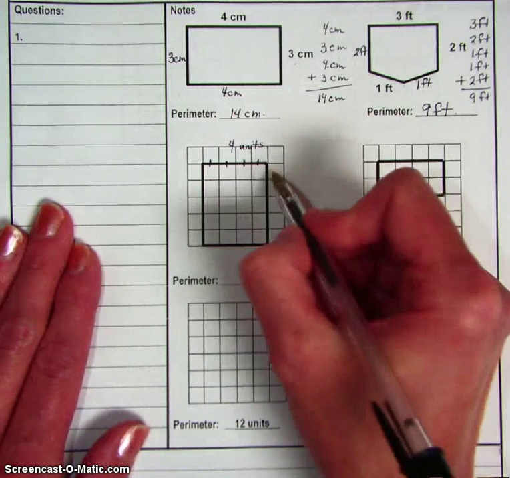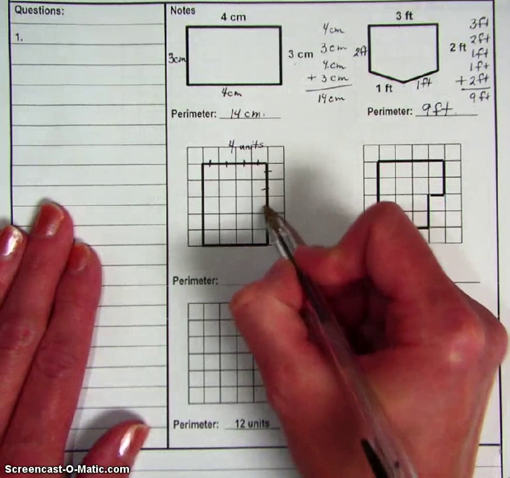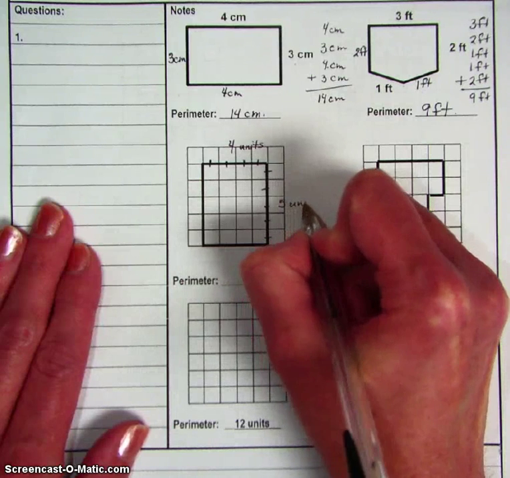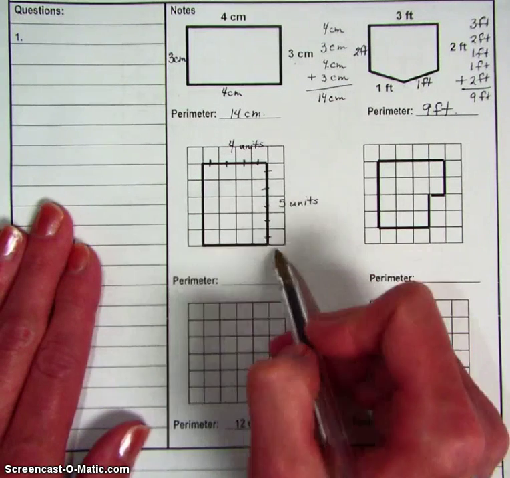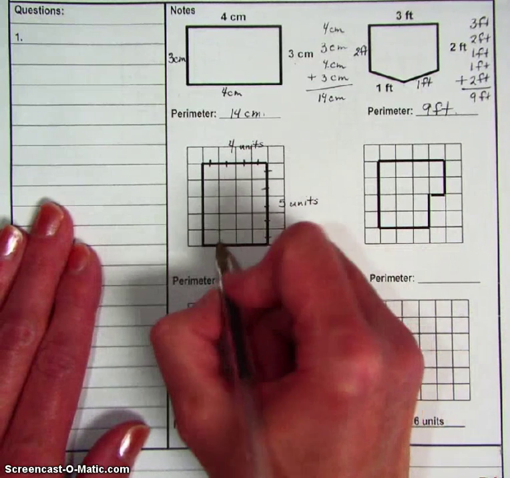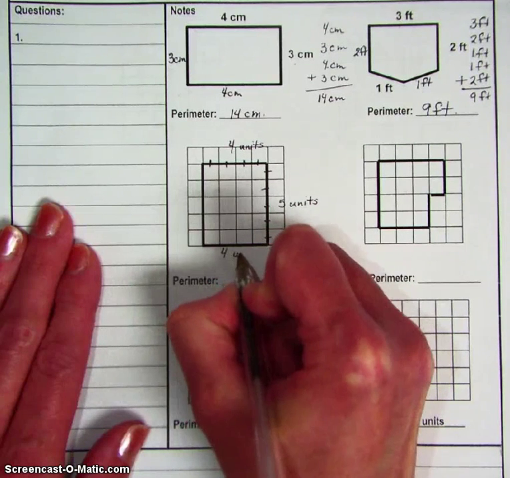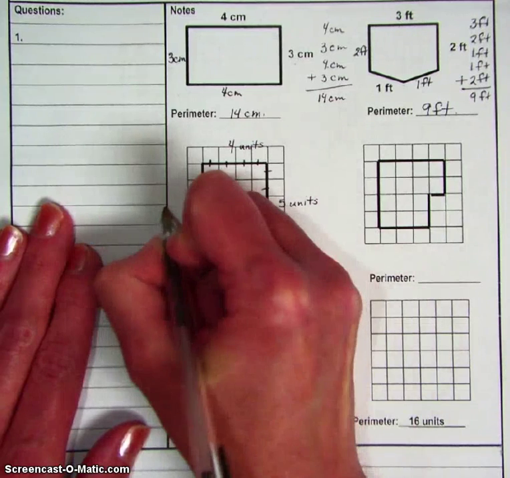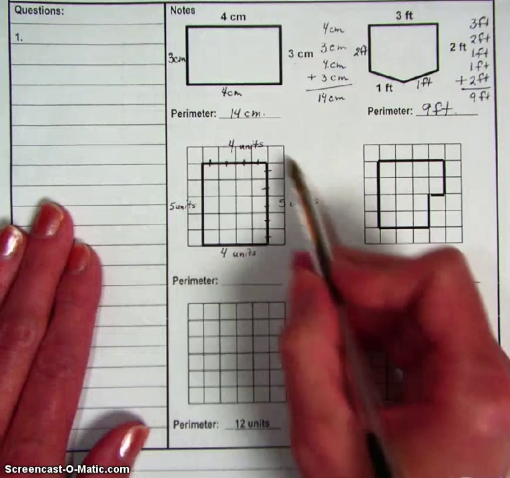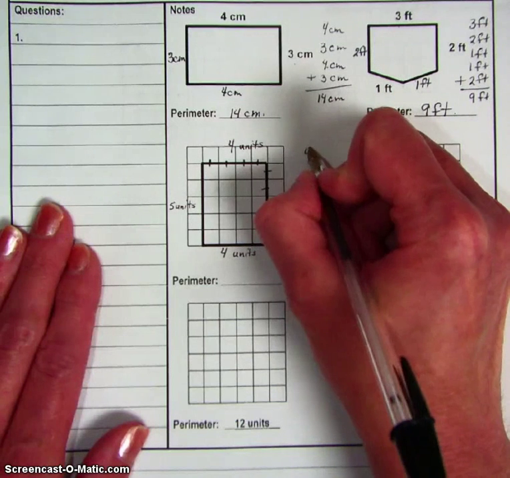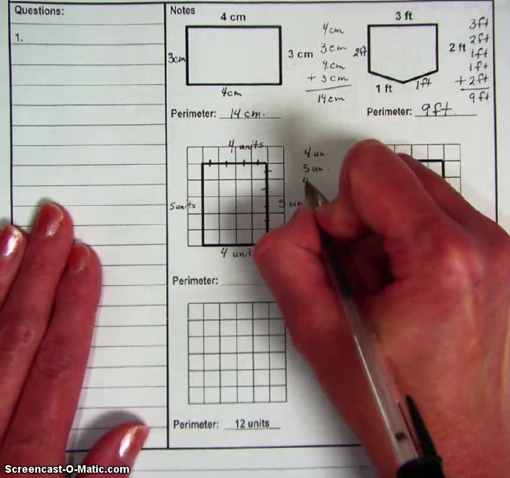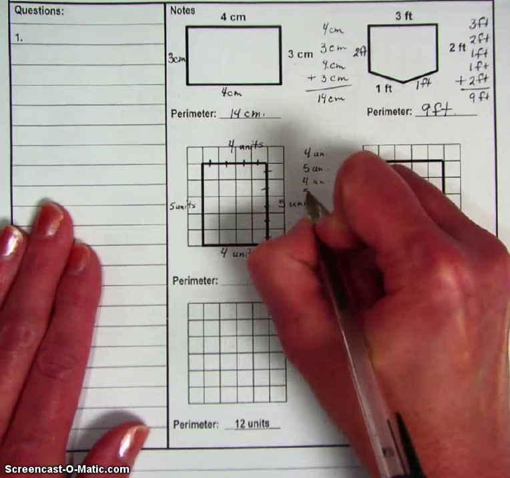On this side, 1, 2, 3, 4, 5. So 5 units. Now I notice that this is a rectangle. So the opposite side, the parallel side, will be the same length. So I have 4 units on this side and 5 units on this side. Then I need to add up all my sides. 4 units plus 5 units plus 4 units plus 5 units.